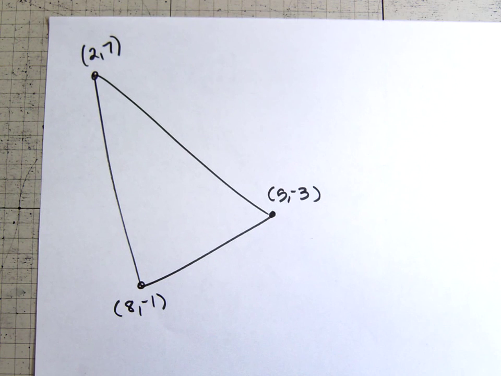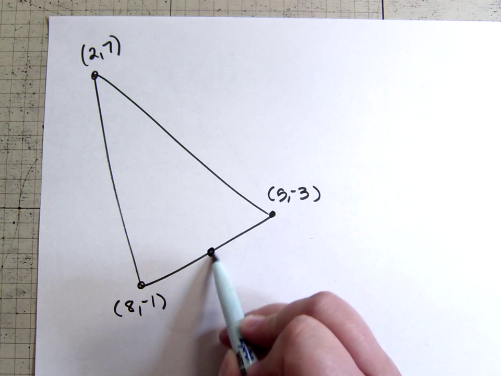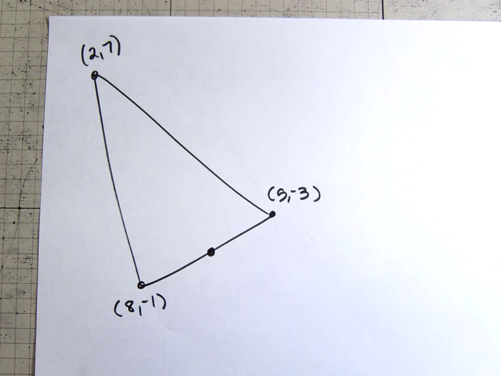So let's think about what the centroid is. It's the place where all of the medians meet. What's a median? A median is a segment that goes from a vertex to the midpoint of the opposite side. So I need to know some midpoints. Let's think about how many I need to know. There are 3 medians. They all 3 meet at the centroid.